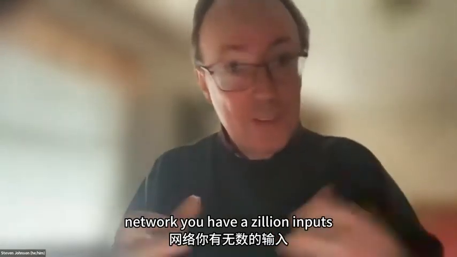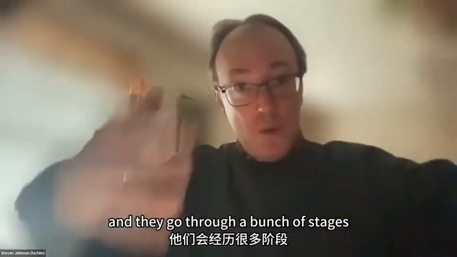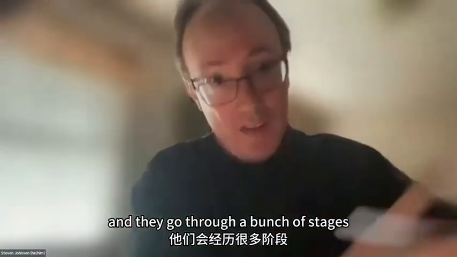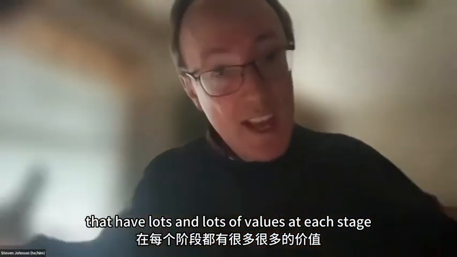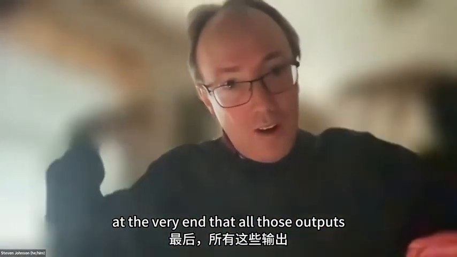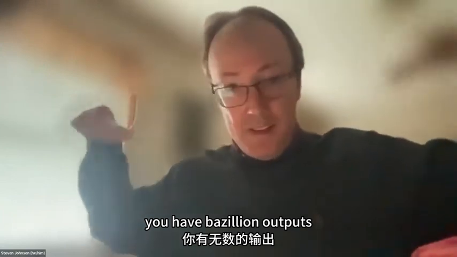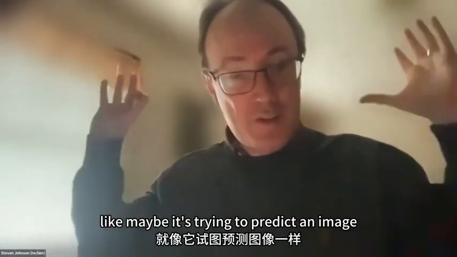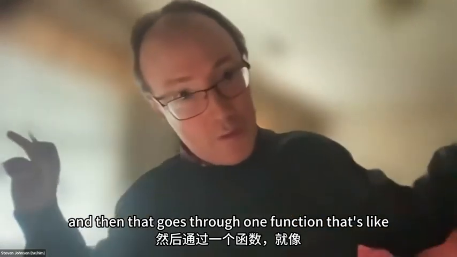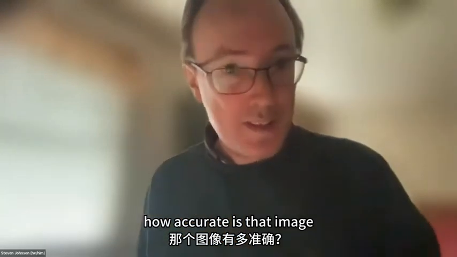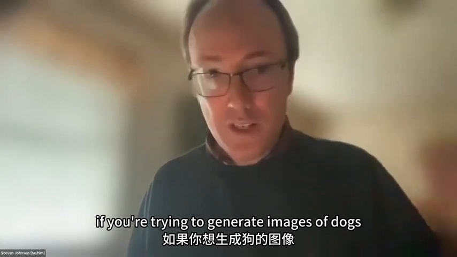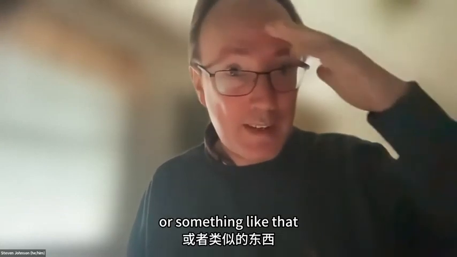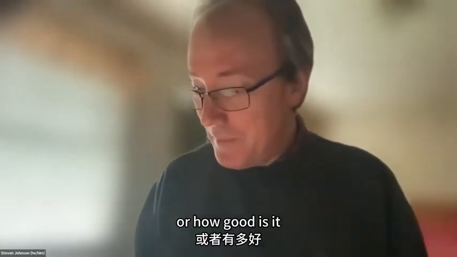You have 1 zillion inputs, and they go through a bunch of stages of the neural network that have lots and lots of values at each stage. Then at the very end, you have a zillion outputs, like maybe it's trying to predict an image, and then that goes through one function that's like, how accurate is that image? How well does it match if you're trying to generate images of dogs, or how good is it?